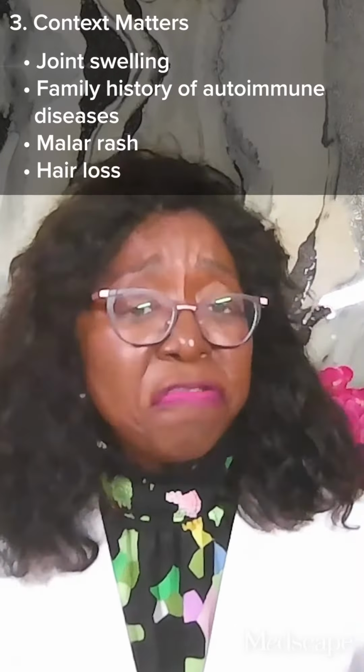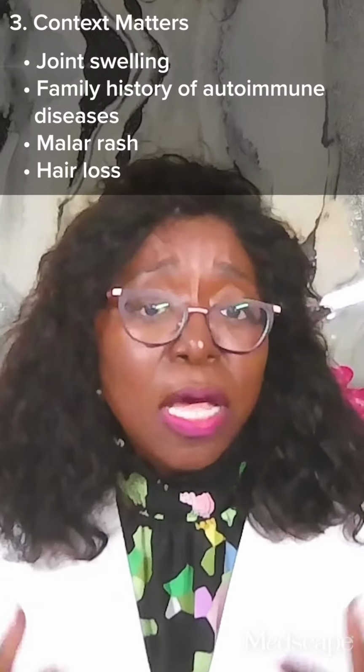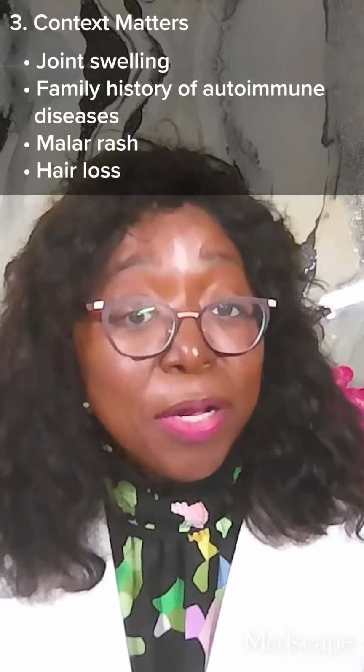Number 3, context matters. So if you have a patient that has particular symptoms, joint swelling, strong family history of autoimmune disease, a malar rash that you can't understand, hair loss, those kind of things, then yes, when you order that ANA test, it is actually going to be a valuable test. Because if the patient does not have those symptoms, are you just running down this rabbit hole that causes worry for you and your patient?